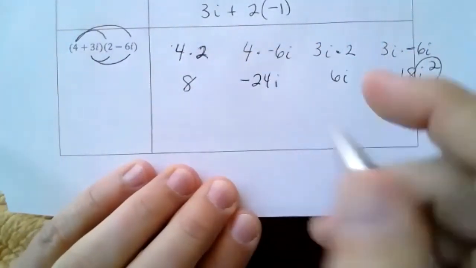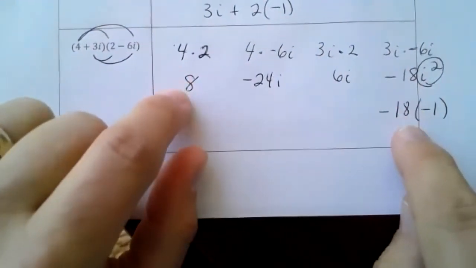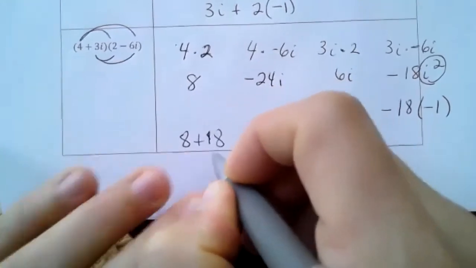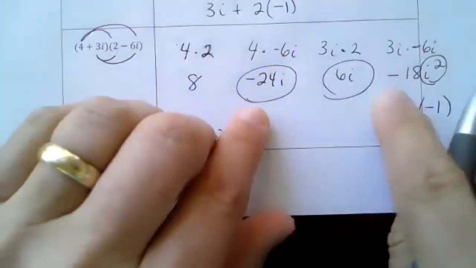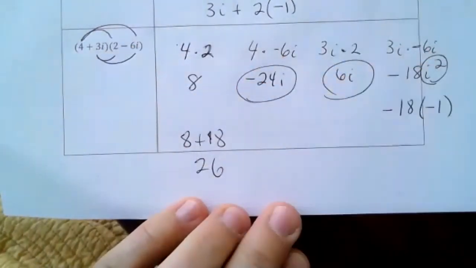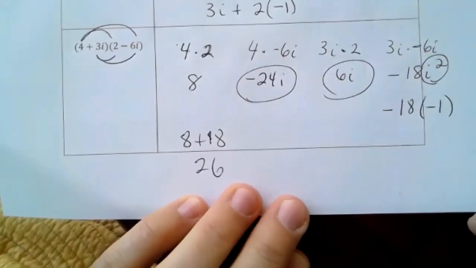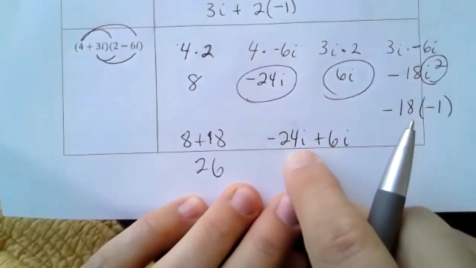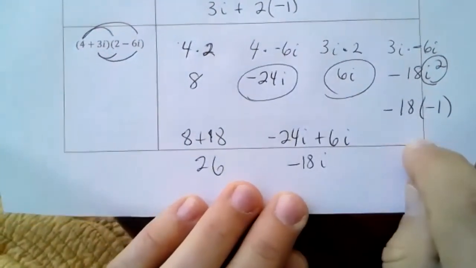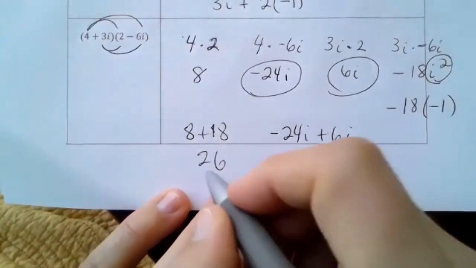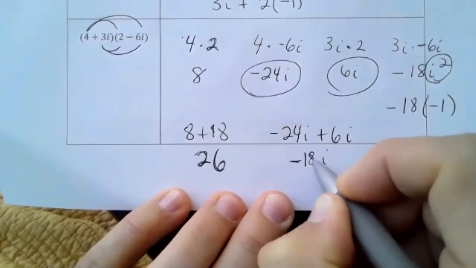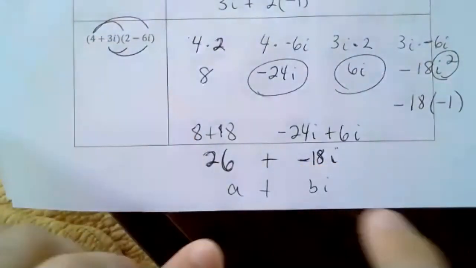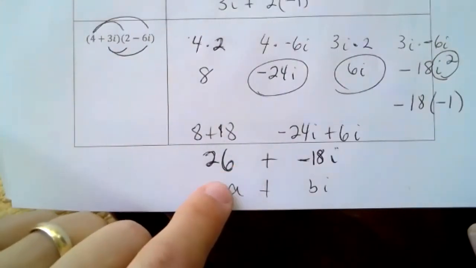Okay, so this is the last problem that we're going to do. We're going to add together the 2 real parts: 8 plus 18 is 26. And what is the imaginary part? That's going to be -24 plus 6, which is going to be -18. Can y'all tell me? -24 plus 6? Last question before we end it today. -18. I hear you. So we've got 26 and -18. We're going to add this together, and look, it's already in the a plus bi format, the standard form of a complex number, where you have a real part and an imaginary part.